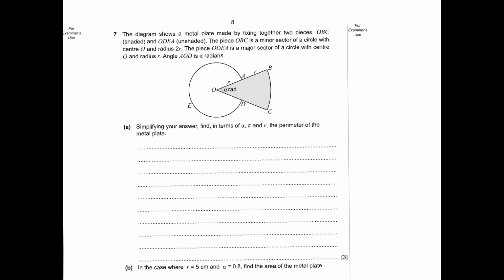So what are we saying here? The piece ODEA is a major sector of a circle with center O and radius r. Angle AOD is pi radians. Okay, so that's the angle there. So what is the first part of the question? 7a, simplifying your answer, find in terms of alpha, pi, and r the perimeter of the metal plate.